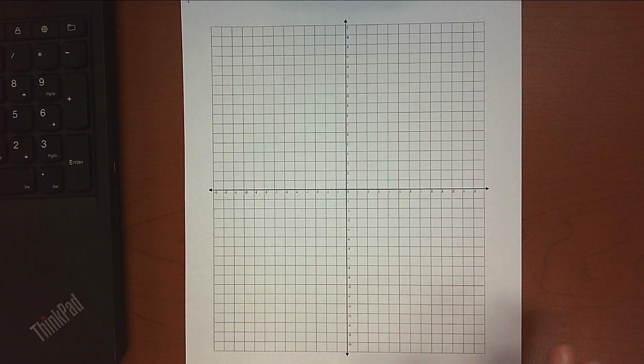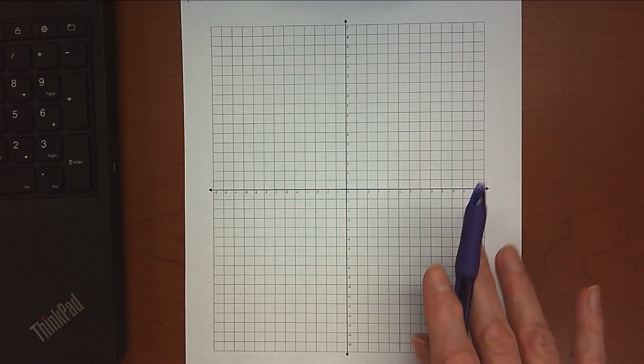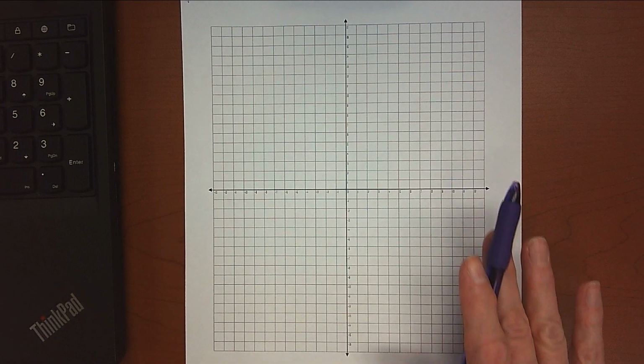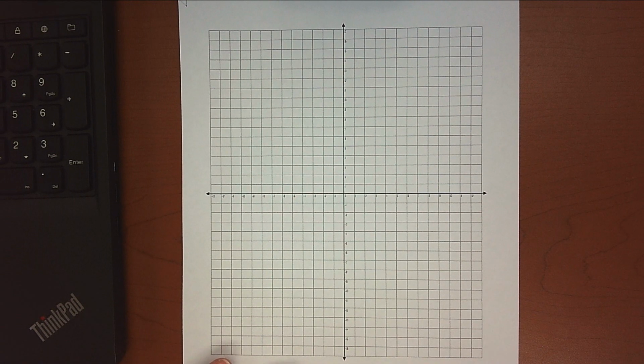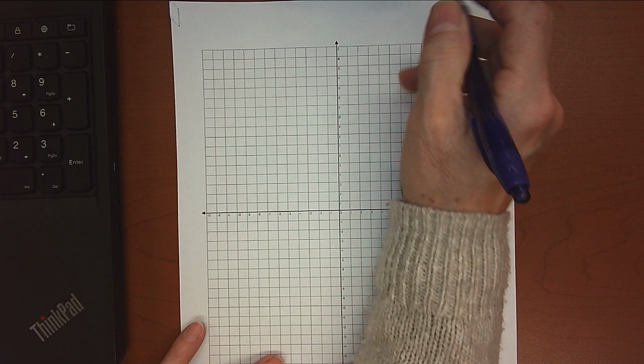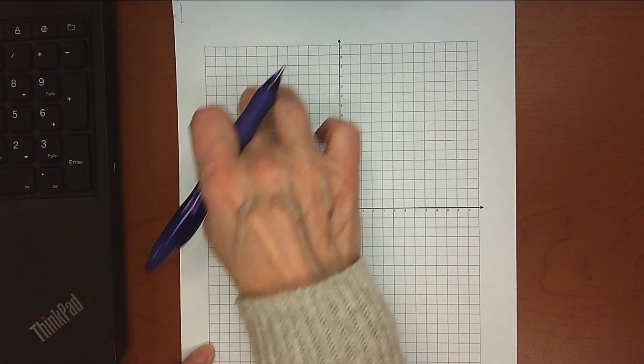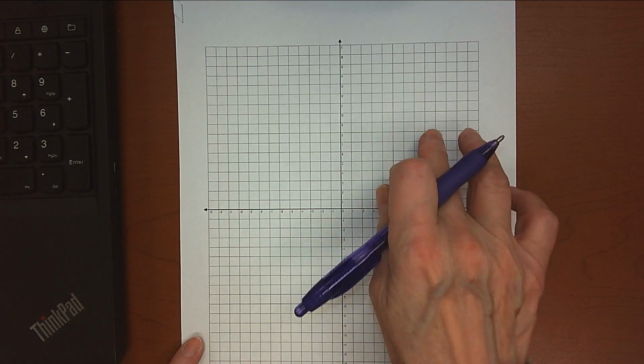Today we're going to be doing some graphing that may be a little bit different than what you've done before. So we're going to be graphing on a 4-quadrant grid. And just a few things that you need to know about these quadrants. First of all, they're numbered and they go in a C. If you think about the numbering, they make a C.